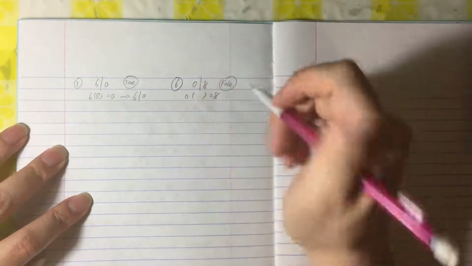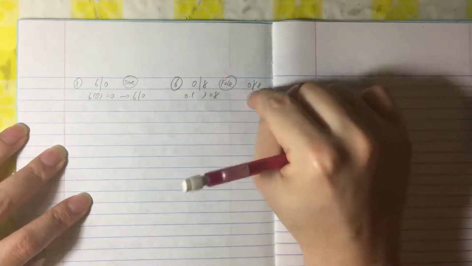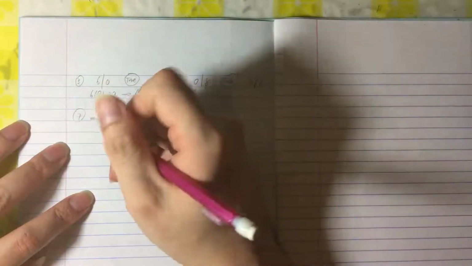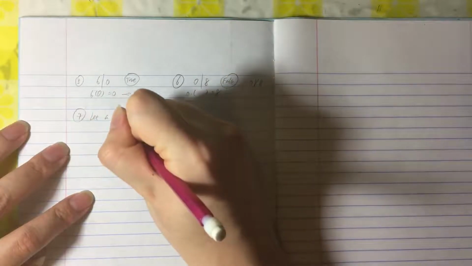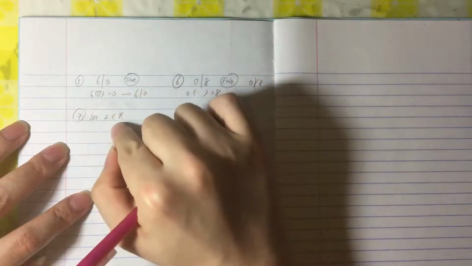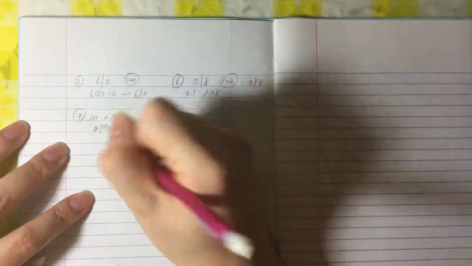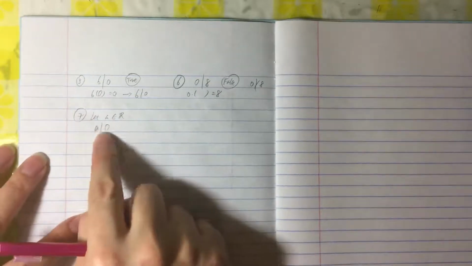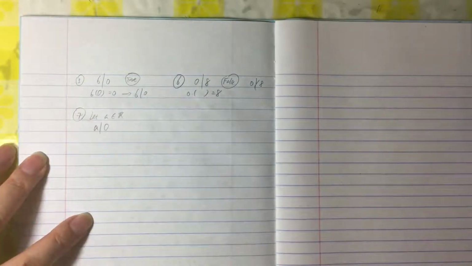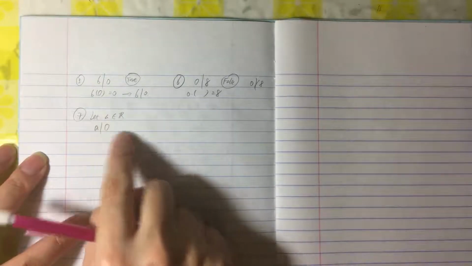If this statement is false, we say 0 doesn't divide a. Next, let a be a real number. Is the statement a divides 0 true?